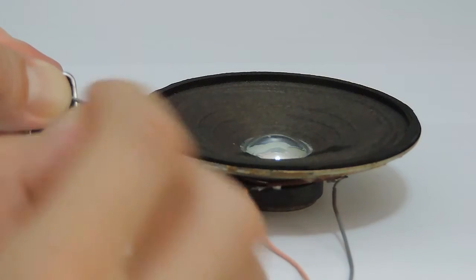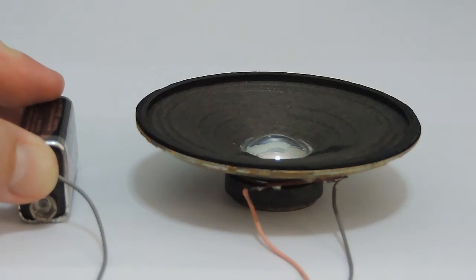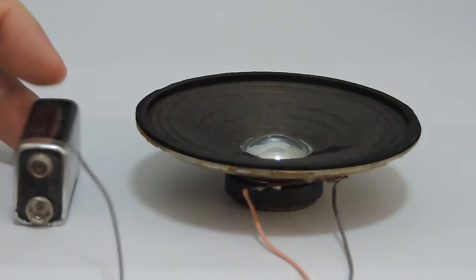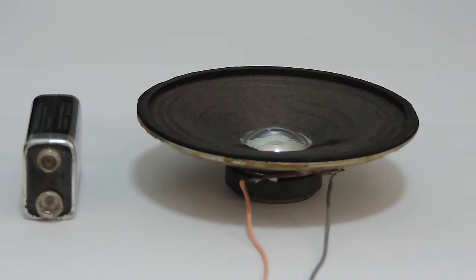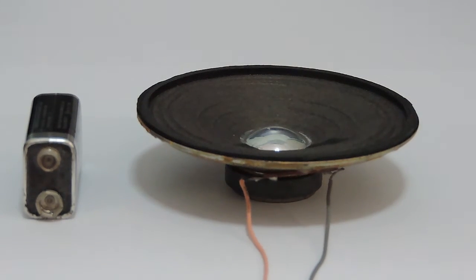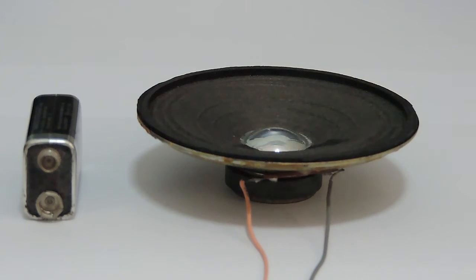This method, however, is not practical if the movement of the speaker is not discernible, such as the cases of tweeters, or cannot be seen, such as the cases of horns, or speakers already sealed inside a speaker box.